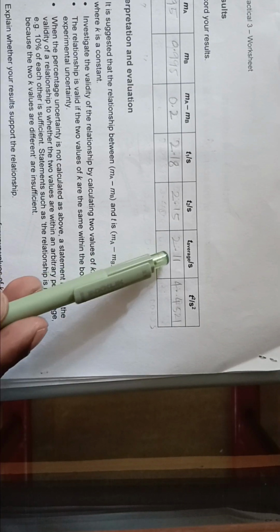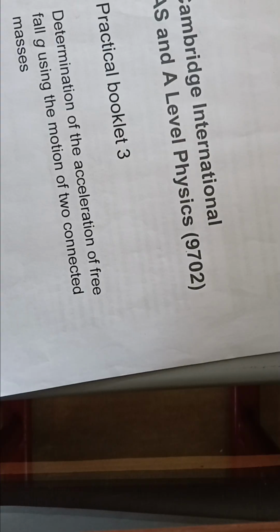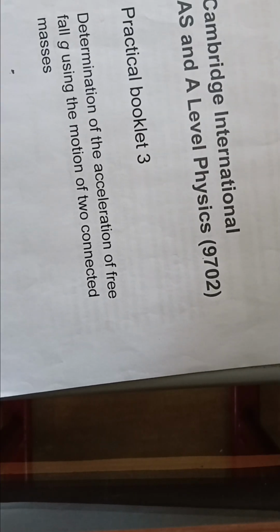Then T square: if you square 2.11 into 2.11, we get 4.4521. In this way you fill in these tables. So this is the determination of acceleration of free fall g using the motion of two connected masses. Okay, thank you.